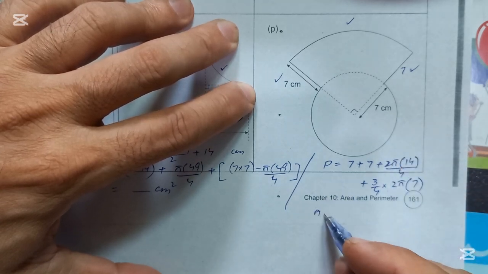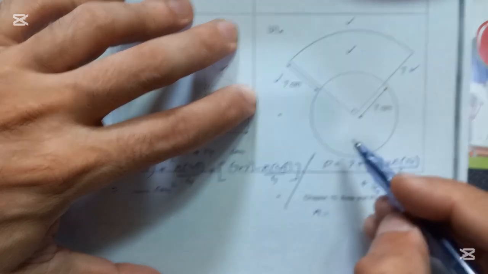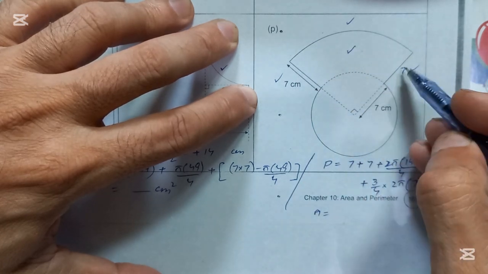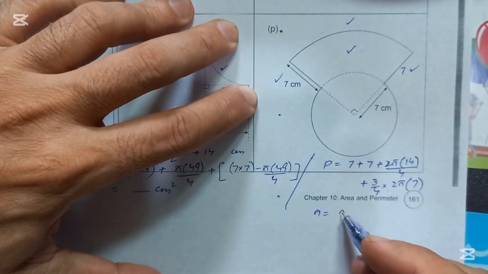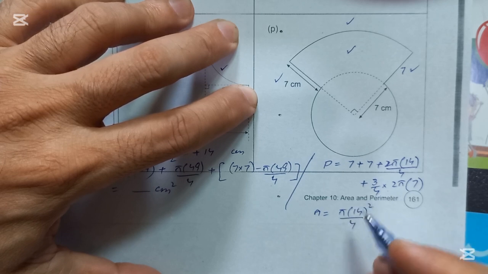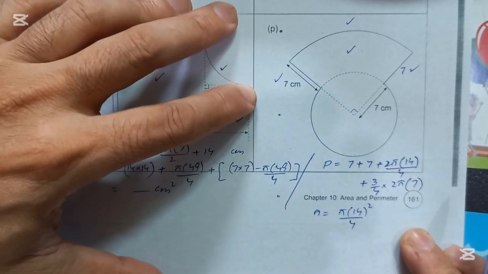So now we are going to find the area. So this is a sector, this is a quadrant whose radius is 14. So pi r square, 14 square divided by 4, because this is the quadrant.